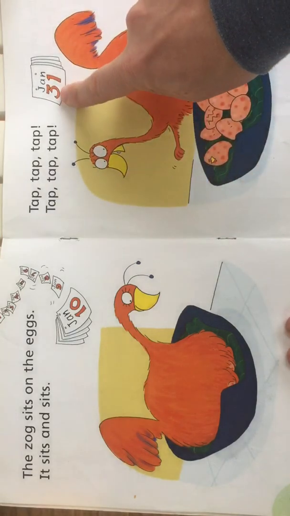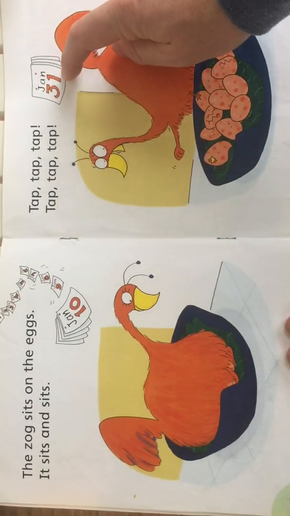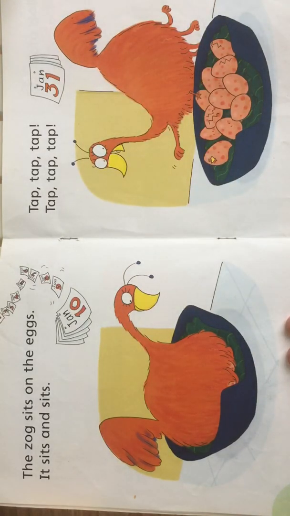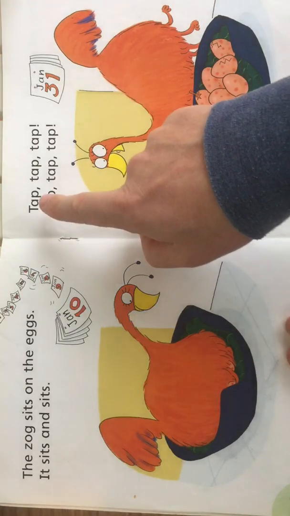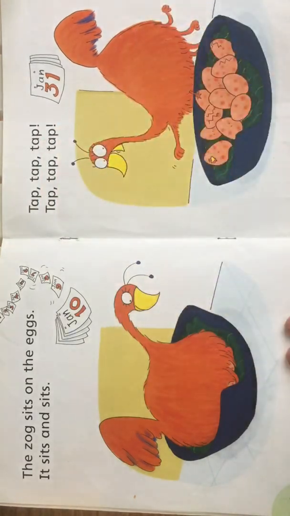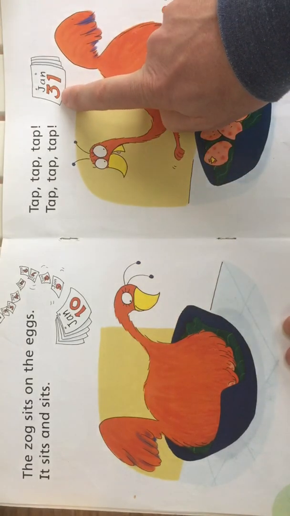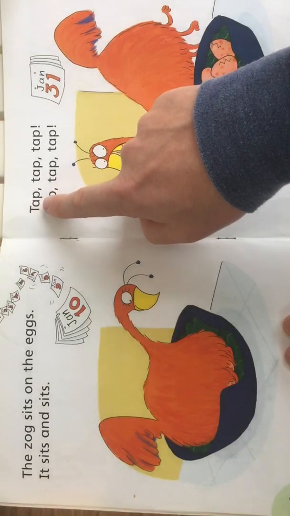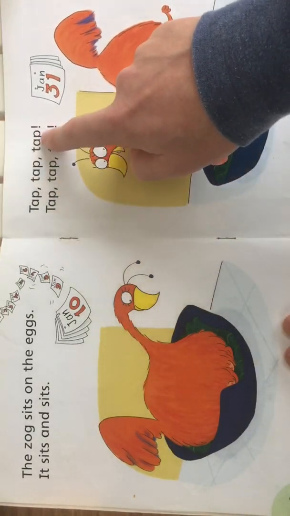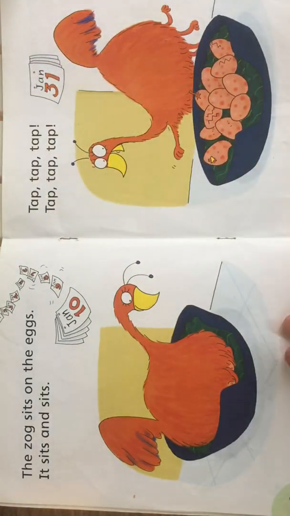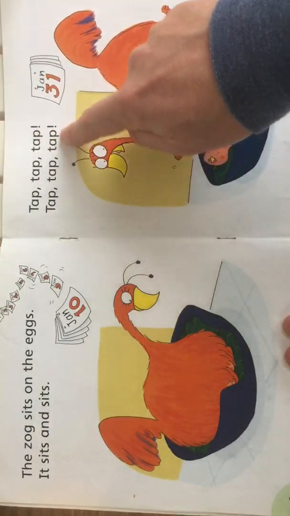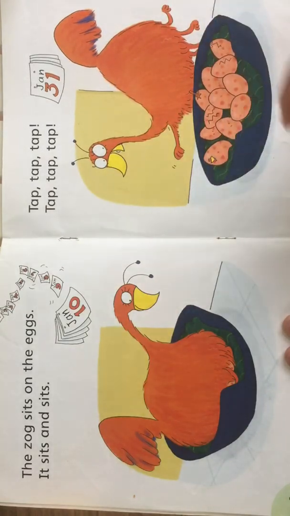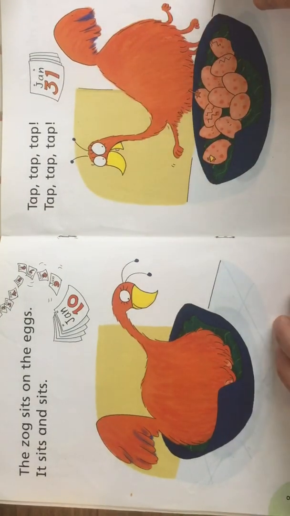What's going on? The 31st, January the 31st. 30 days after she first saw the eggs. Let's have a look. How do I know it's 30 days after? Because 3T and 1 is 3T1. Tap, tap, tap! There's the exclamation mark. Tap, tap, tap! And again, so the little chicks are tap, tap, tapping on their shells. They want to come out.